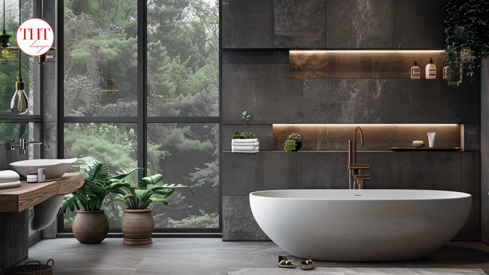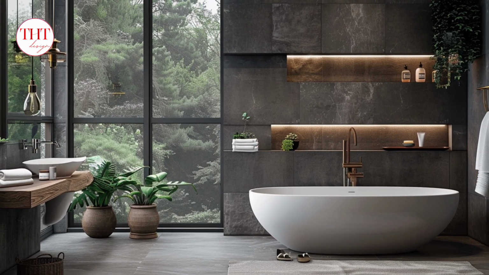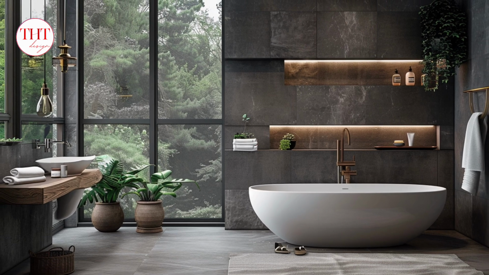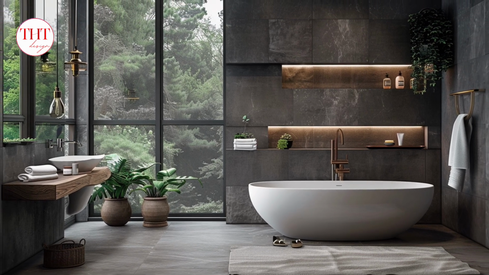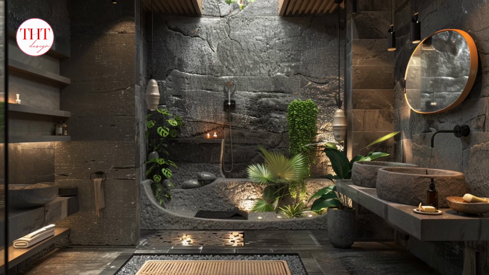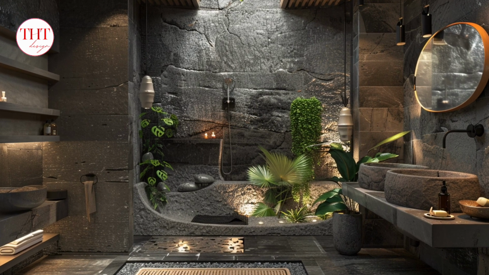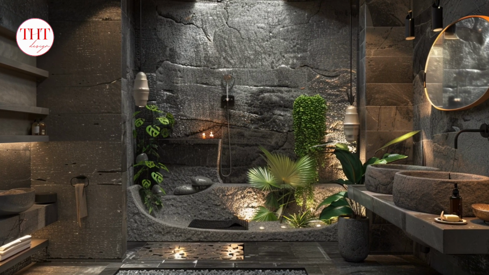Towel warmer. Optional: a towel warmer ensures towels are always warm and inviting. By incorporating these elements and personalizing them to your taste, you can create a stunning travertine bathroom design that reflects your style and offers a haven of peace and relaxation.